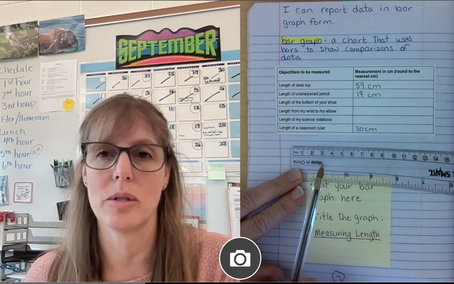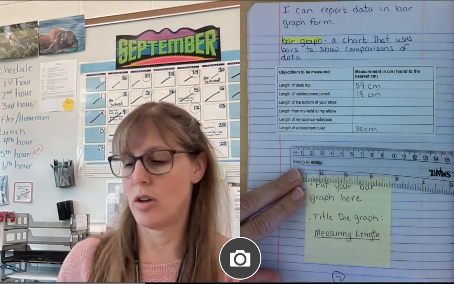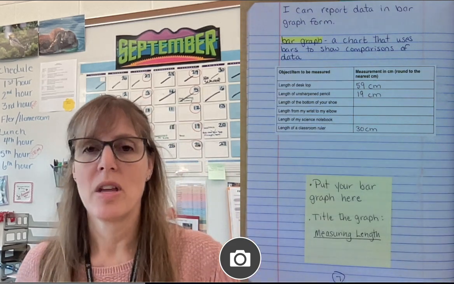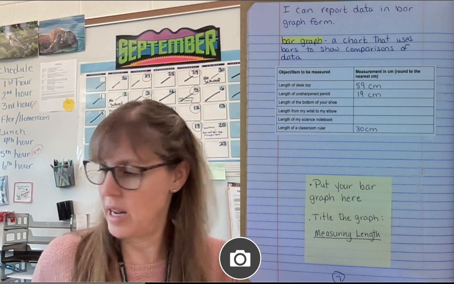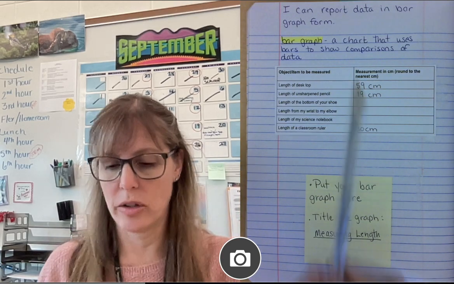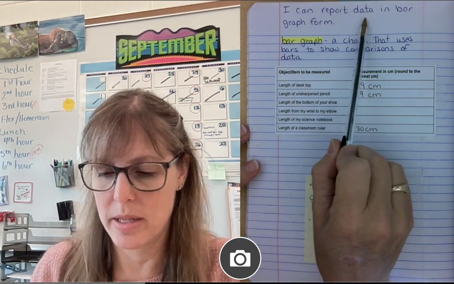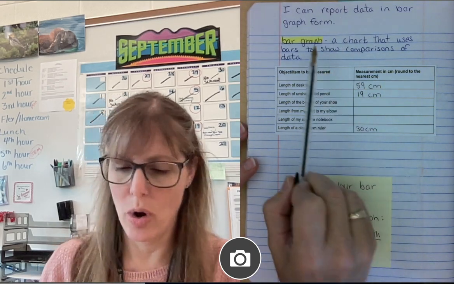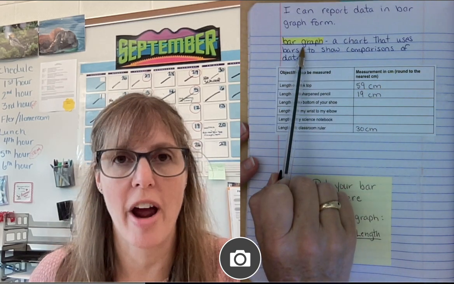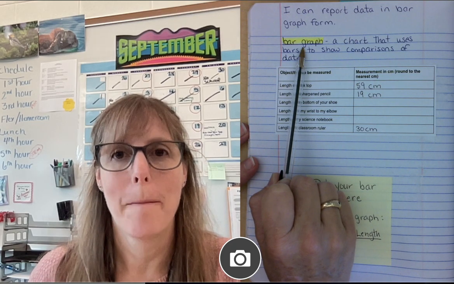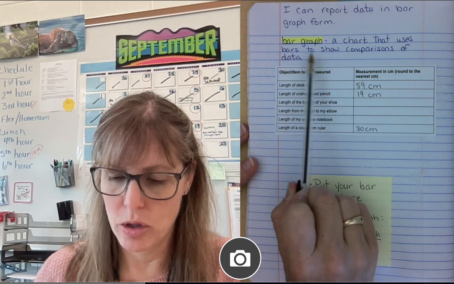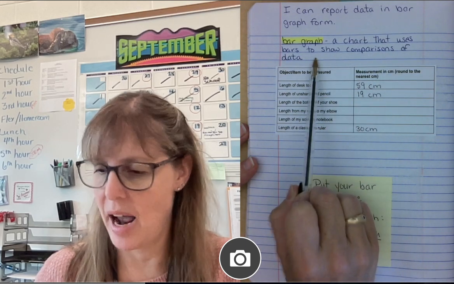Today I'm going to ask you to use centimeters, and you're going to need to round to the nearest centimeter when you make some measurements. So today's learning target is I can report data in bar graph form. So our key term is bar graph. Say it with me, bar graph. A bar graph is a chart that uses bars to show comparisons of data.